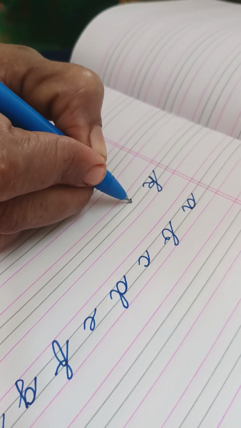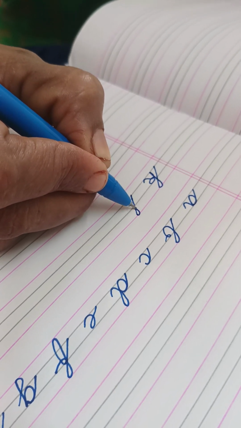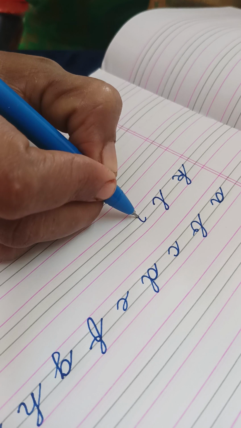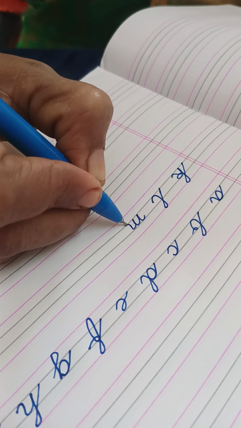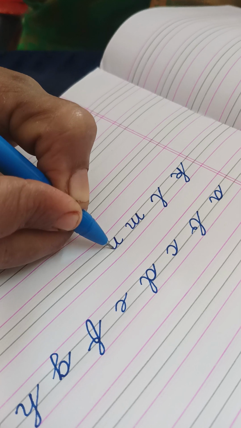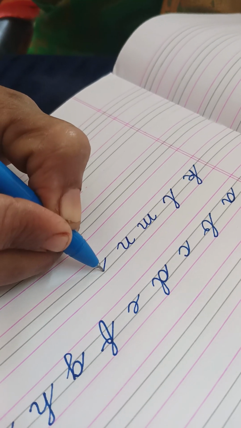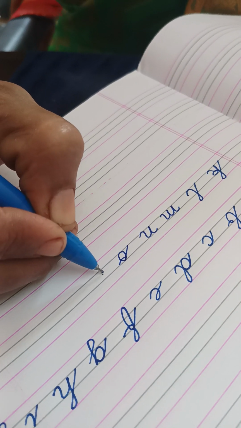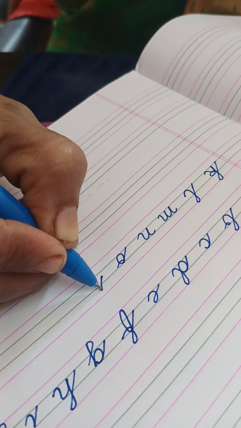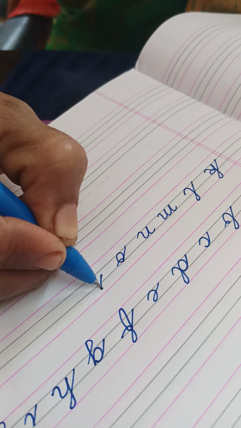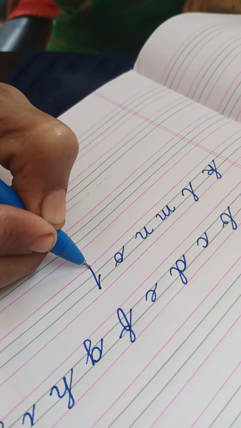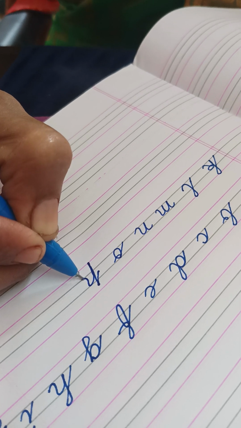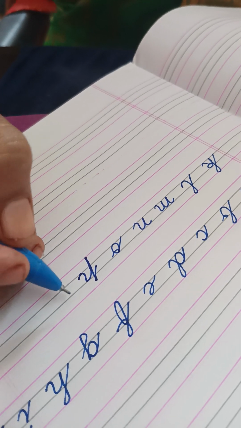L, start in the third line, go back to the first line, come down to the third line and curve. M, only in between the middle two lines only. M. N also middle two lines, O, middle two lines. P, in between the second and third line, in the middle you have to start the letter. It should not touch the red line completely, just some gap should be there, and draw a line till the fourth line. Down to the fourth line you have to draw the line, again go back, touch the second line and come down and touch the third line, curve.